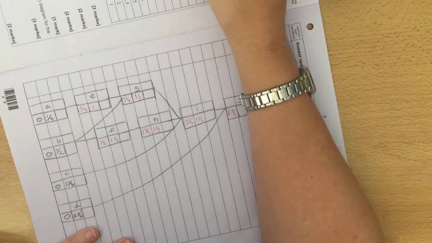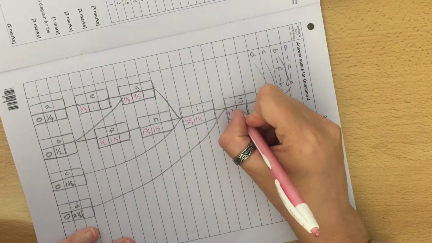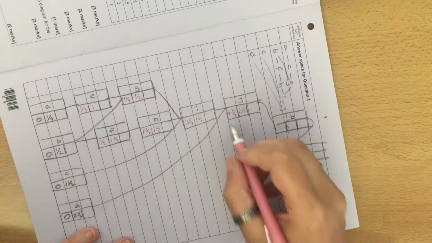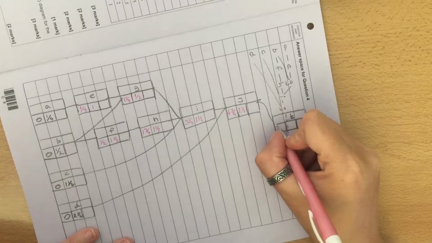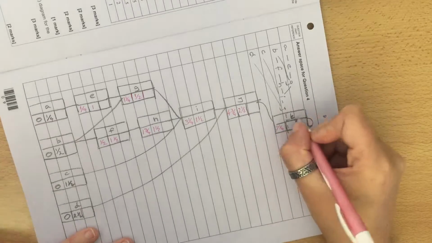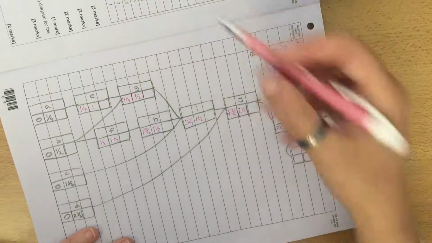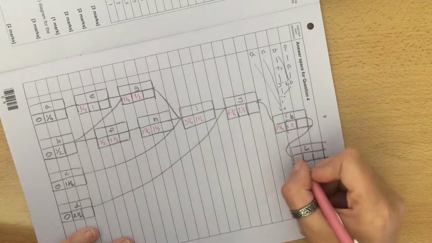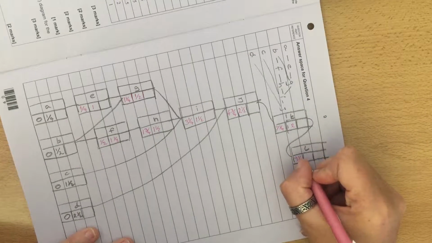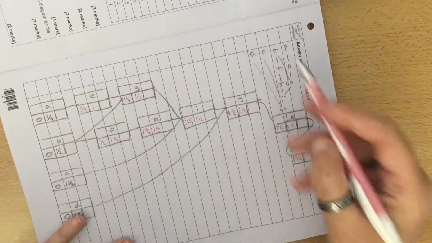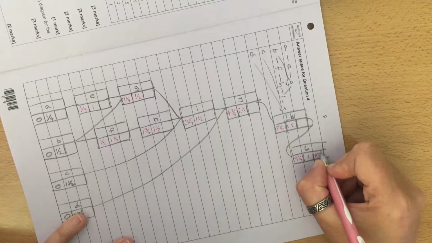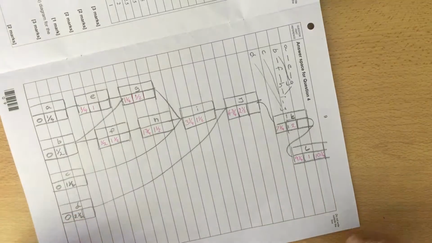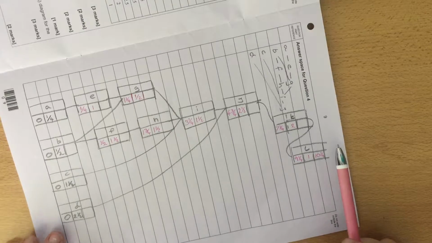J is 2 1/2. So K is going to be 7 1/4. K is 2. So that'll be 9 1/4. And L is 1. So that'll finish at 10 1/4. So that's the earliest start time for part B.